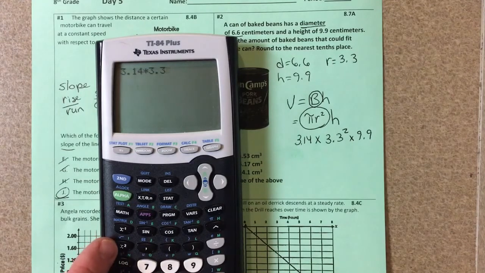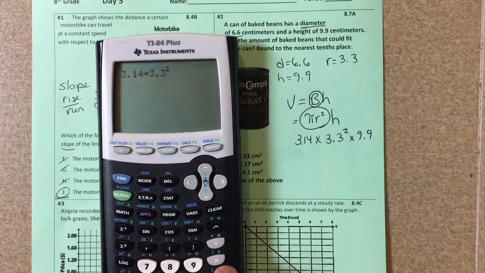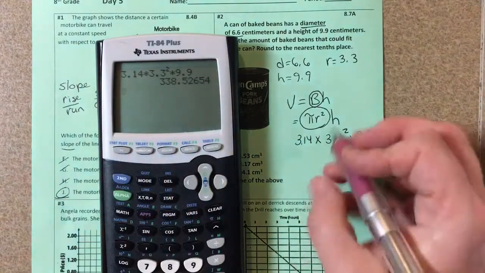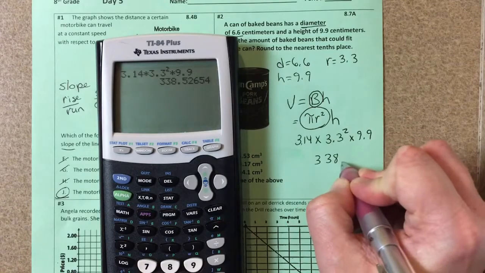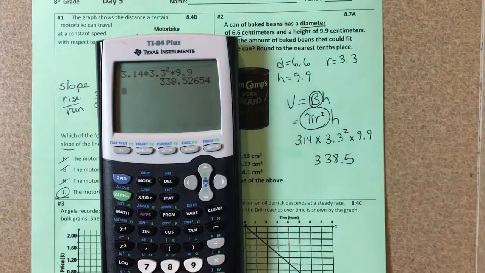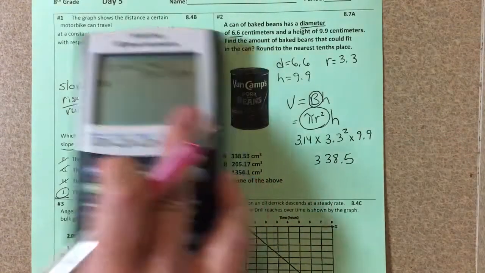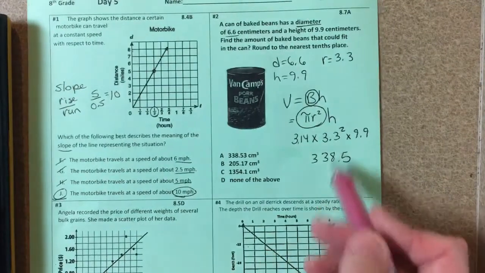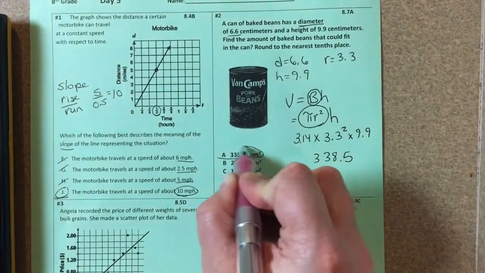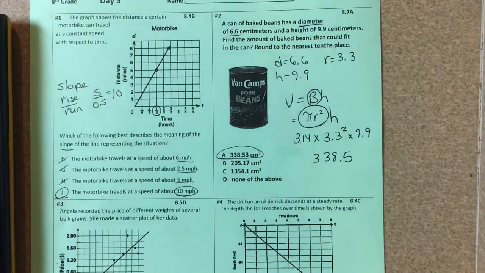Squared button is over on the left-hand side. And I'm going to get 338 and about 5/10. So over here on my answer choices, the closest thing is right here. And that answered my question.